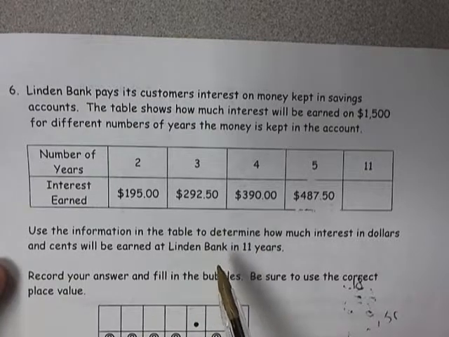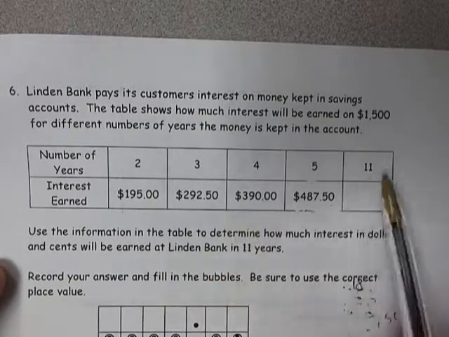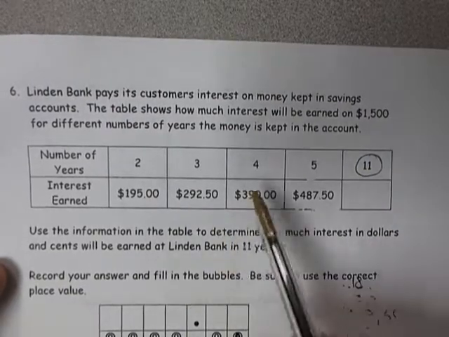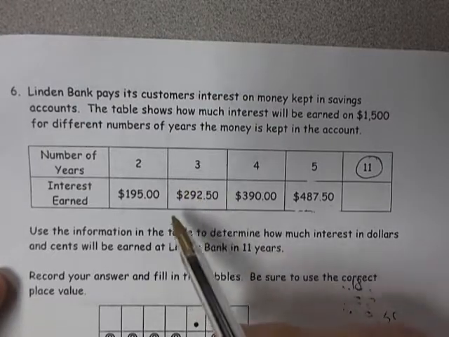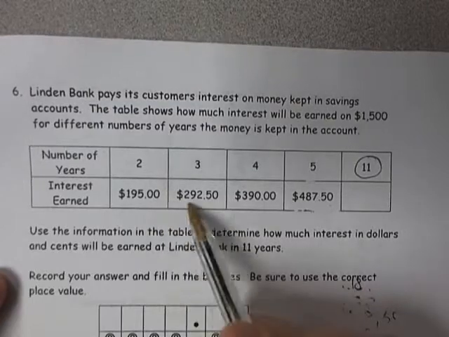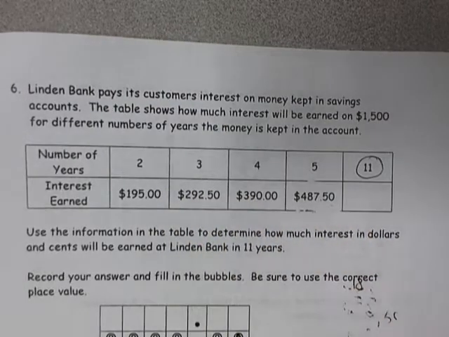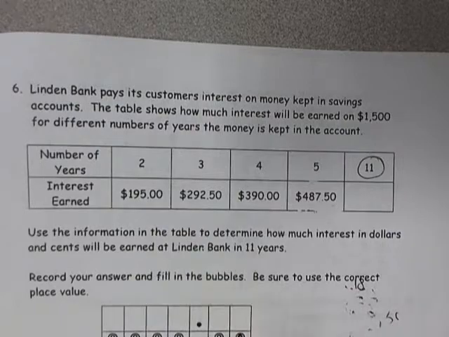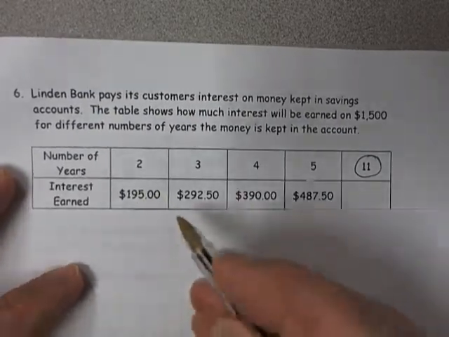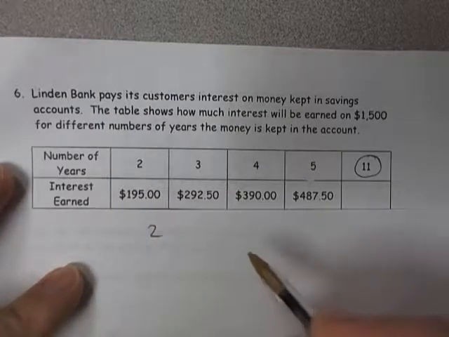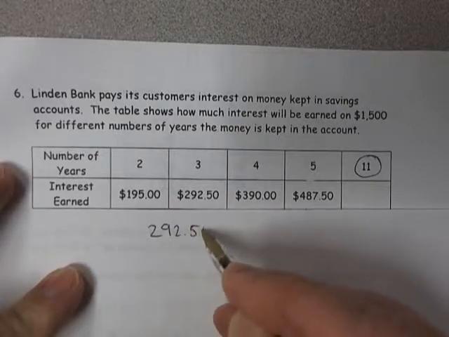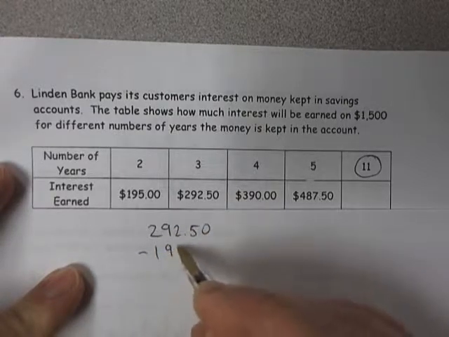So we can create a rule, and then in that rule just substitute the 11th position to find out how much interest is earned. First of all, let's see if this is an arithmetic sequence. Let's find the pattern. From year 2 to year 3, I'm going to subtract those two numbers to get my common difference. So I have $292.50 minus $195.